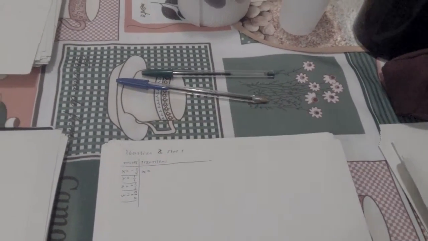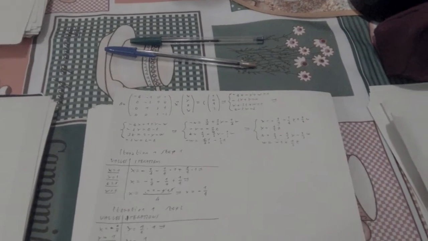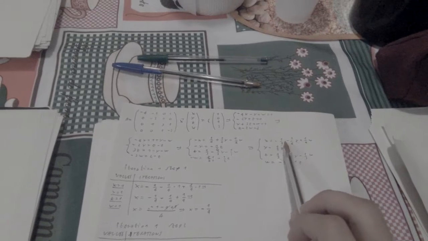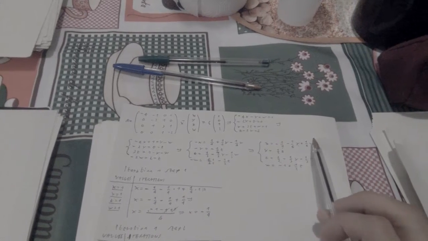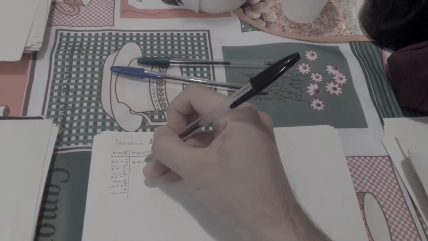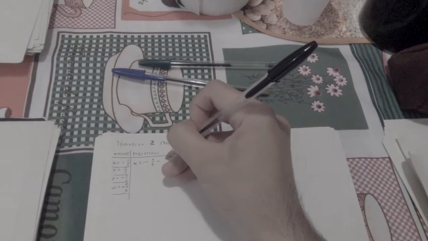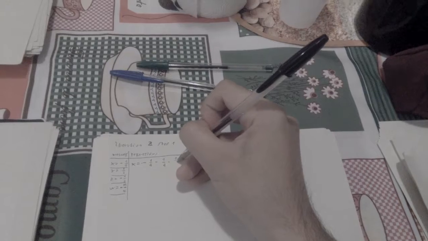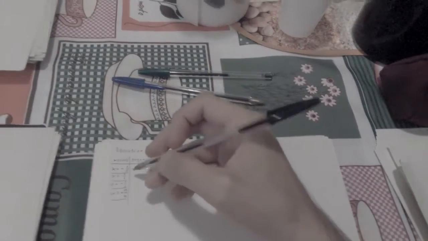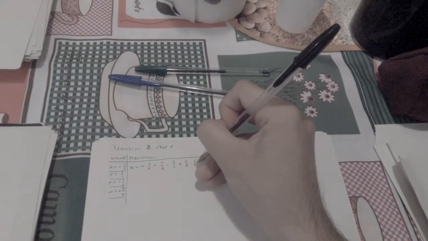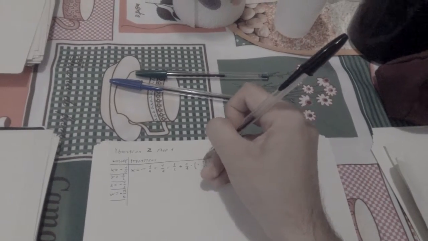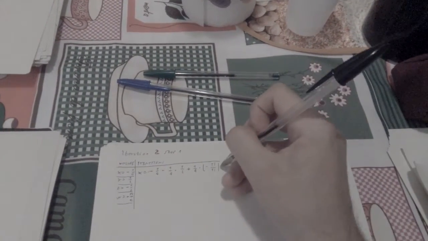So x is going to be given by this equation here. So negative 1 over 4 is a scalar, it's not dependent on anything, minus 1 over 4 y, so it's dependent on y, plus 1 over 4 w, so it's dependent on w. Therefore, it's going to be given by negative 1 over 4 minus 1 over 4 times 1 over 2, our value for y, plus 1 over 4 times negative 13 over 12, which is our value for w.